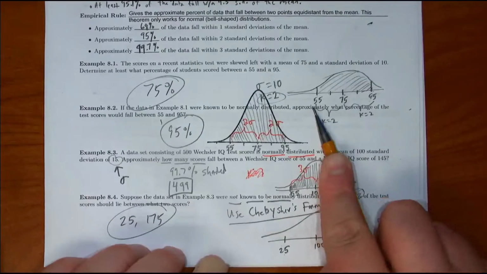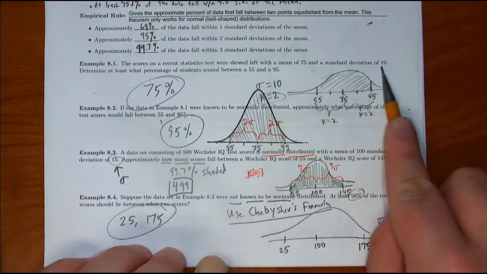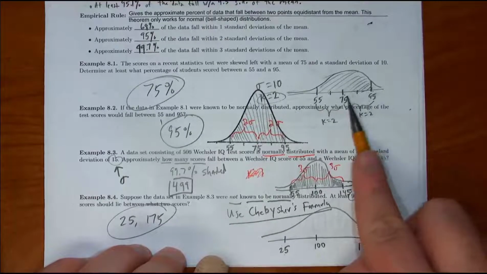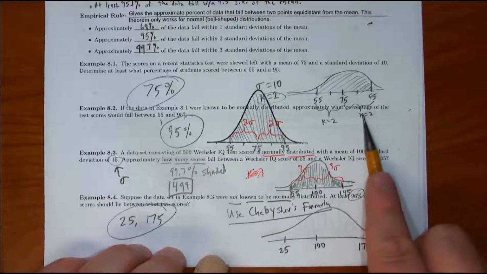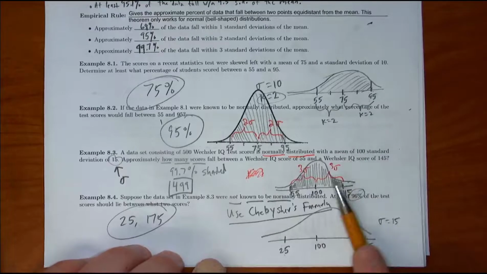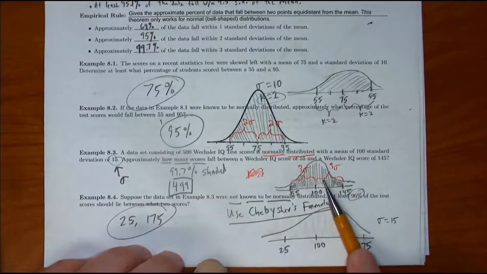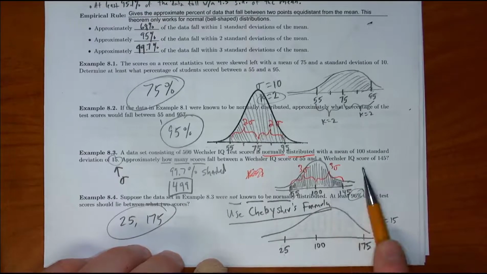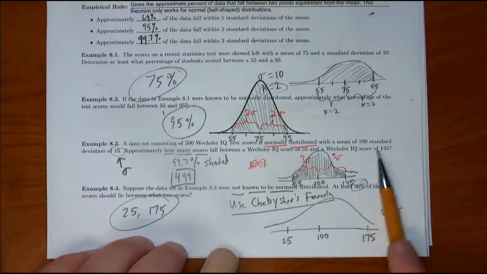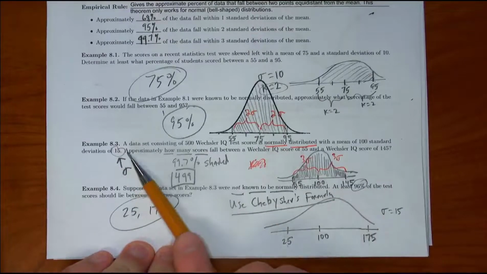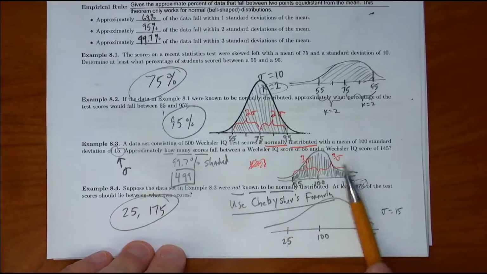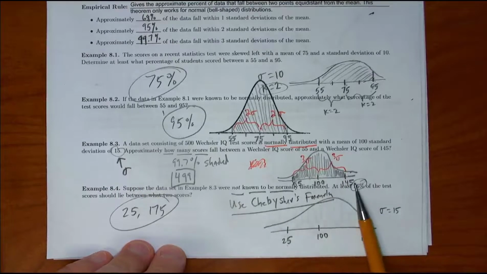How many increments of 10, for instance, does it take to go from 75 to 95? 2 increments. So K was 2. Or like over here, example 8.3, it took 3 standard deviations. How many standard deviations does it take where the standard deviation is 15? So how many increments of 15 does it take to go from 100 to 145? Well, 15 plus 15 plus 15, 3 standard deviations.